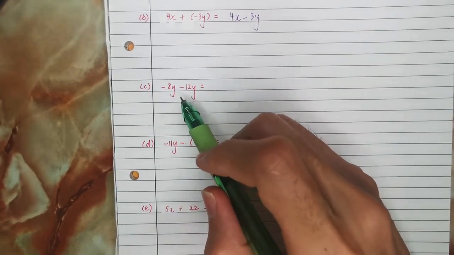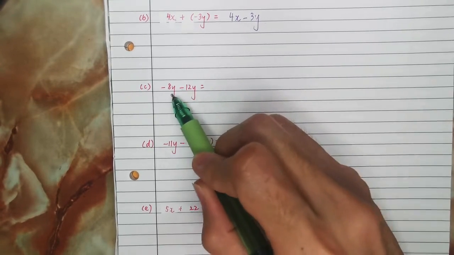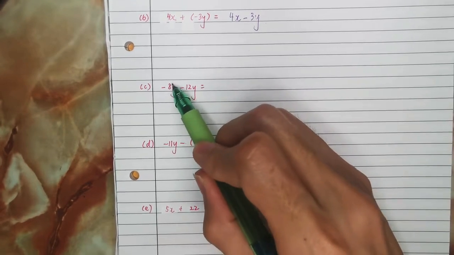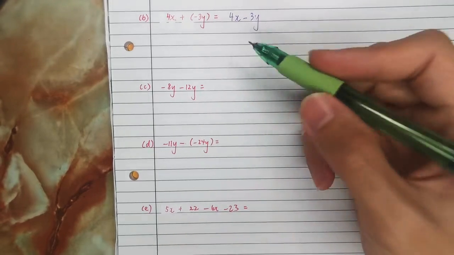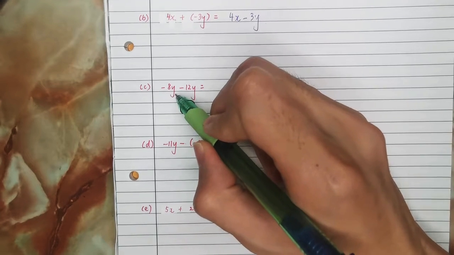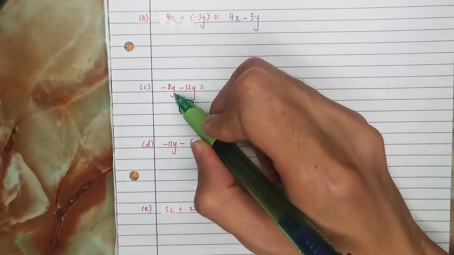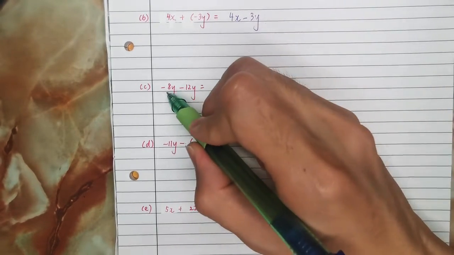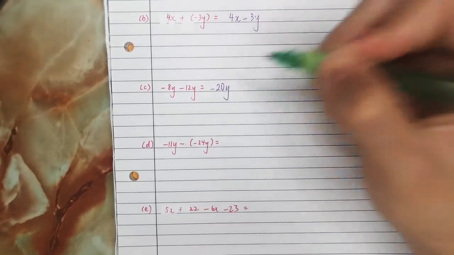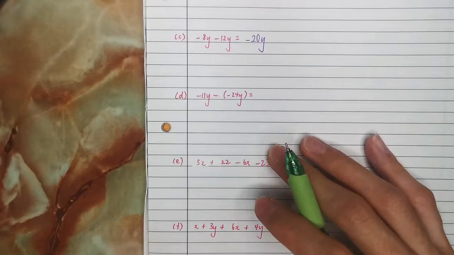So let's look at part C. Now, let's check for like terms. Negative 8y minus 12y. Are they like terms? Yes, they are like terms because there's a variable y and there's a variable y here. When we say negative 8y, it means I have negative y, 8 of them together. So when I add up negative 8 minus 12, it will be minus 20y.